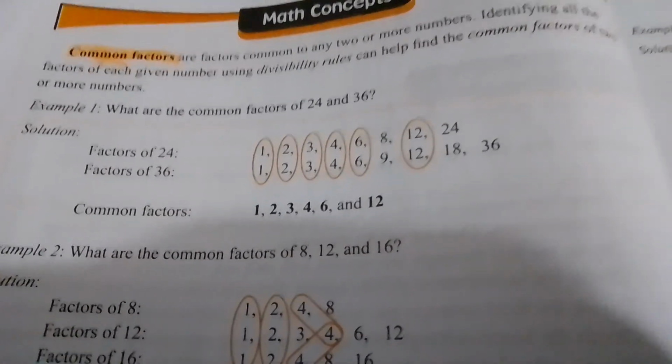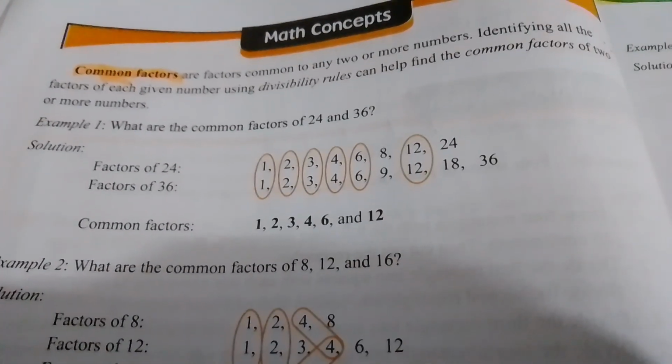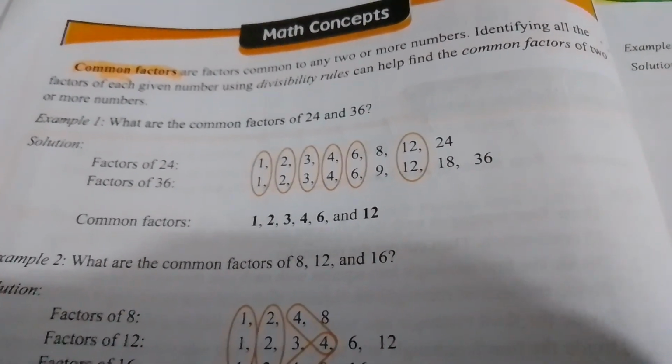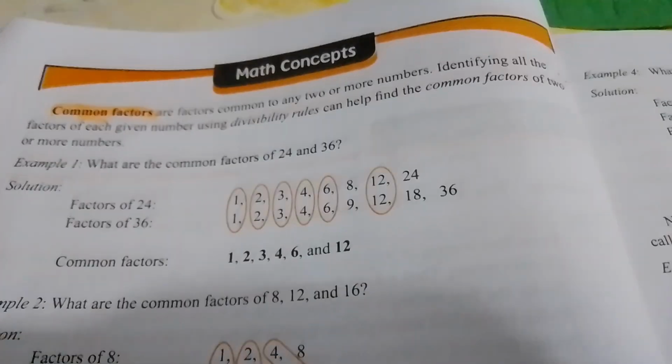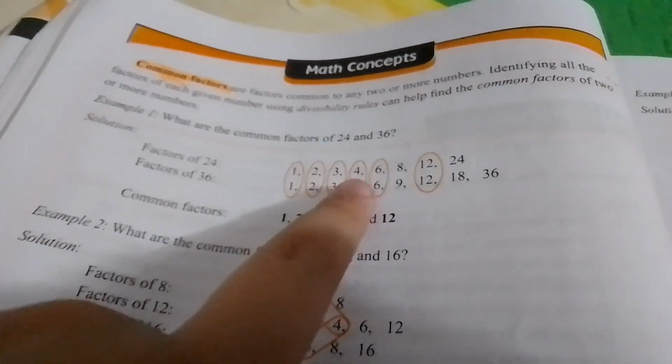For example, what are the common factors of 24 and 36? The common factors are 1, 2, 3, 4, 6, and 12.